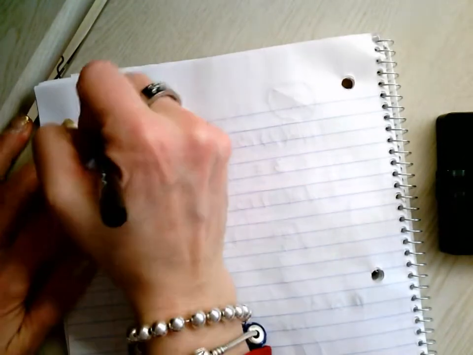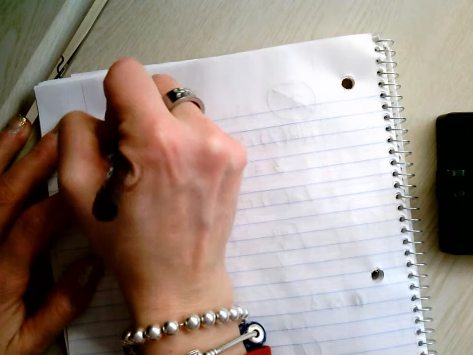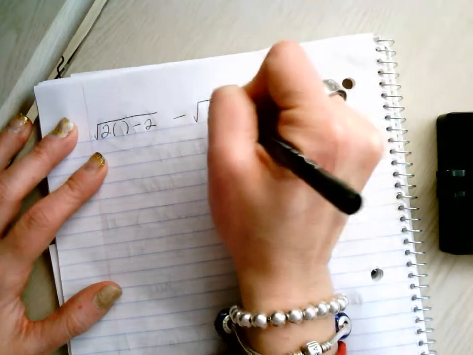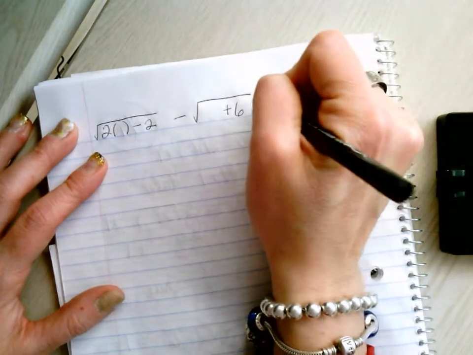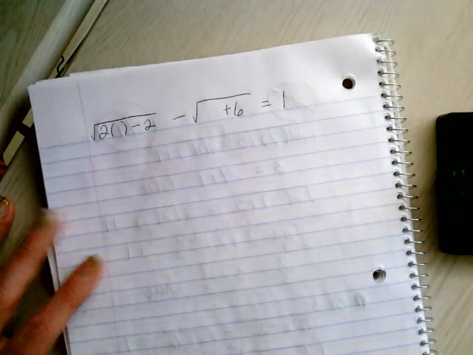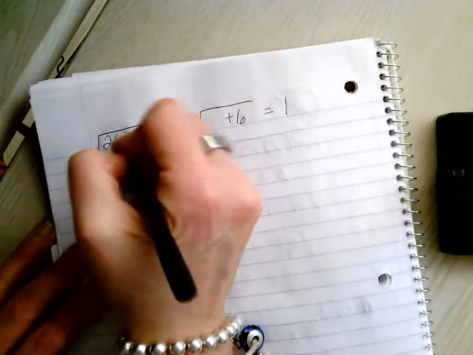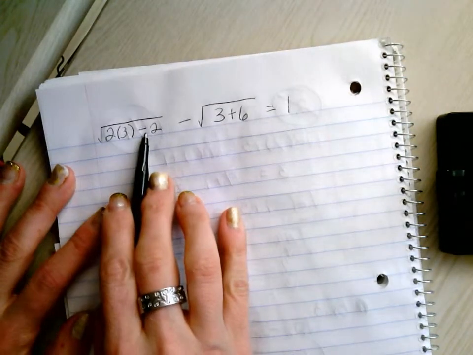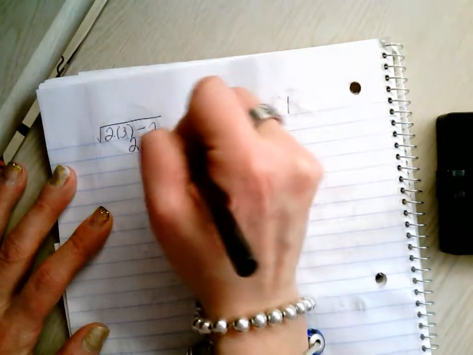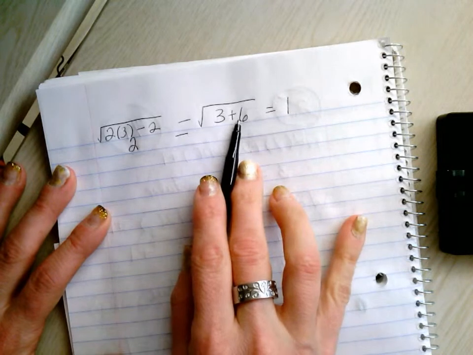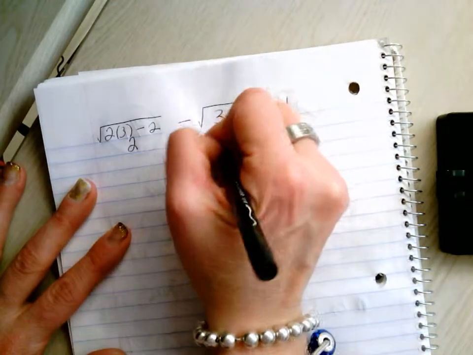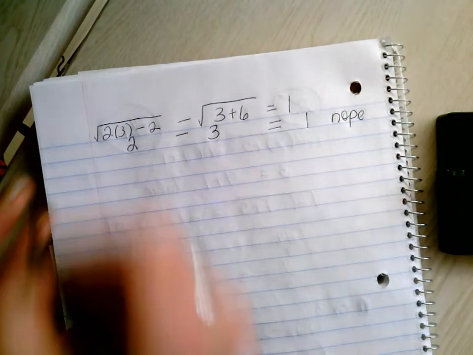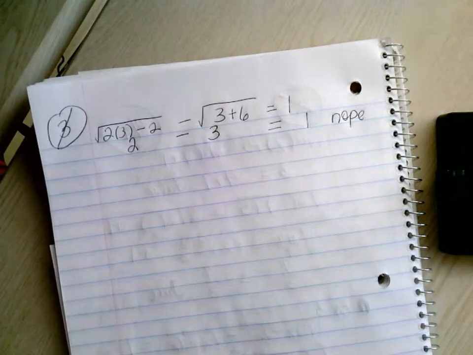So the original equation, radical 2x minus 2 minus radical x plus 6 equals 1. The first solution I'm going to attempt is the 3. Okay, 2 times 3 is 6. 6 minus 2 is 4. The square root of 4 is 2. 3 plus 6 is 9. Square root of 9 is 3. 2 minus 3 equals 1. Nope. False. Which means the 3 does not work.